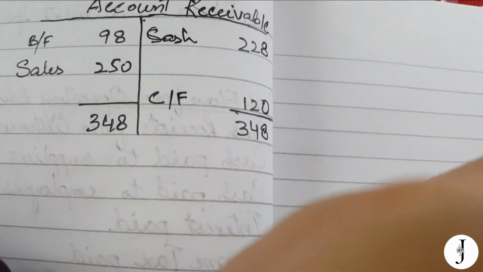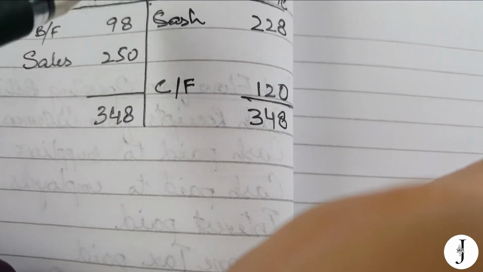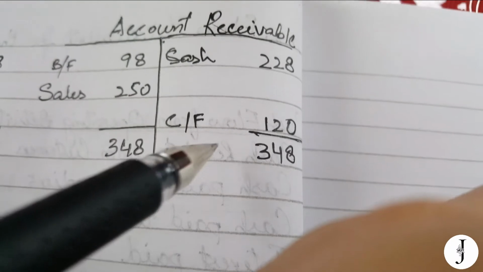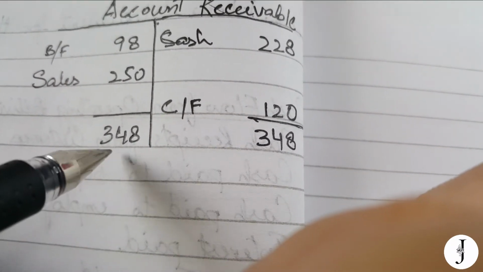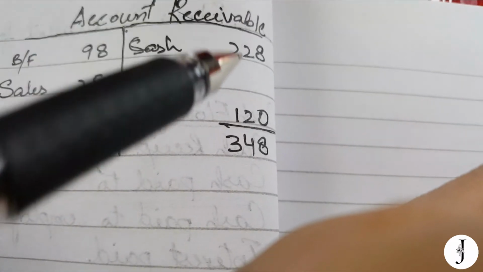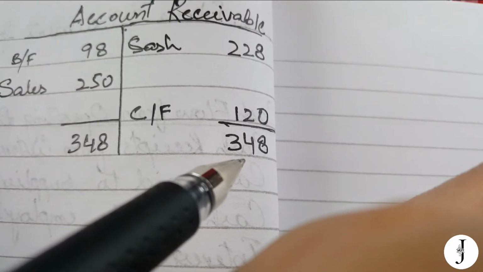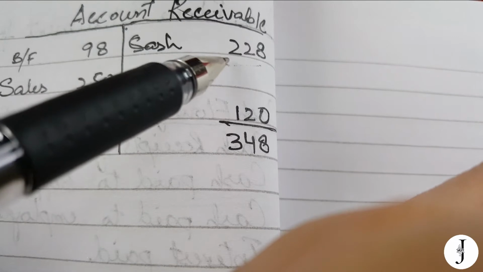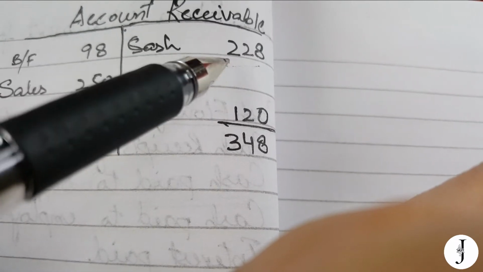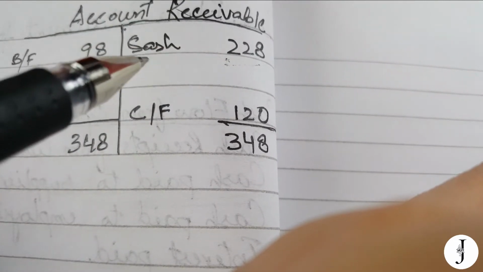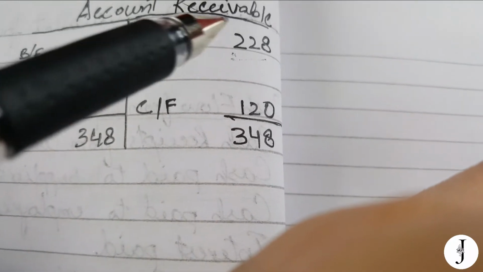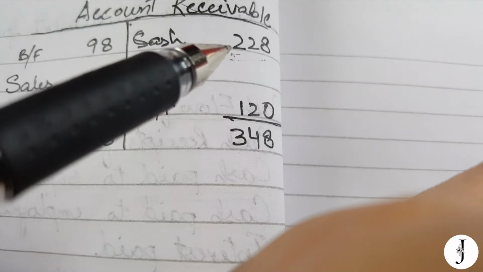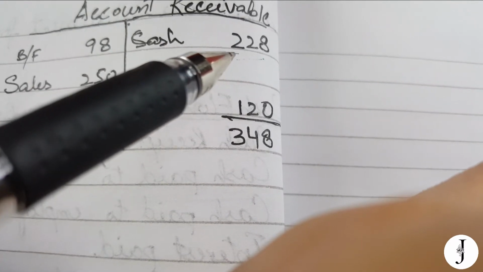So this is how I have placed the figures, and we know that the debit side and credit side are always equal. So this debit side equals 348, which is equal to this credit side 348, but this figure is missing. We are calculating actually this figure 228. We are calculating cash receipts against this sales. So this is our cash receipts. This figure will go to the cash flow statement.